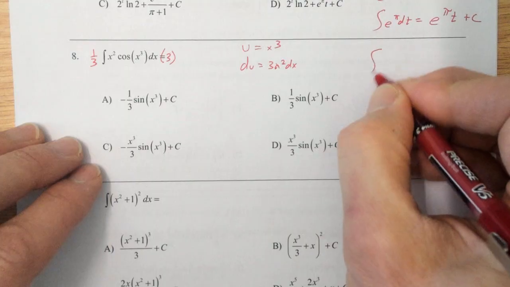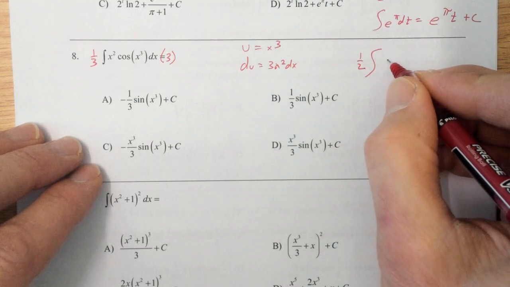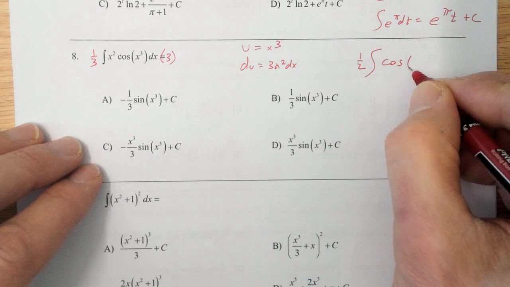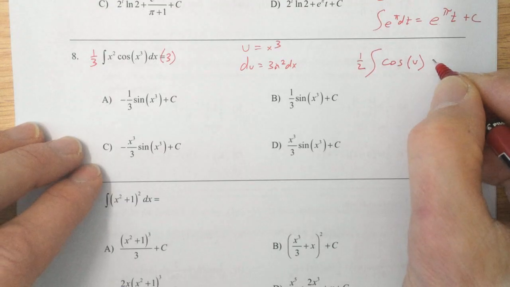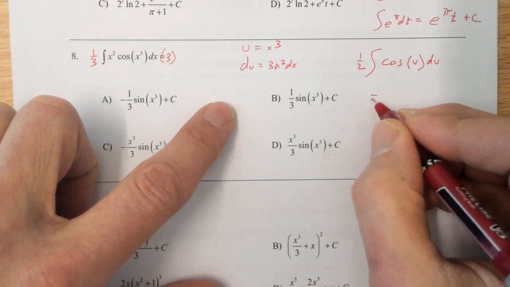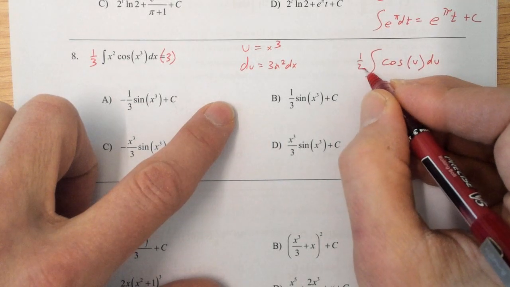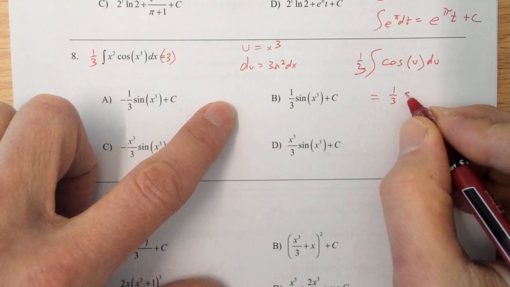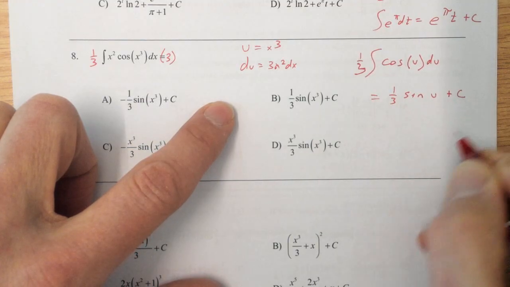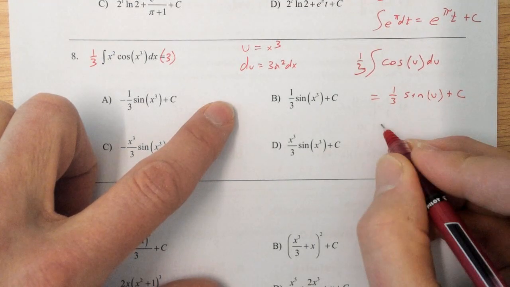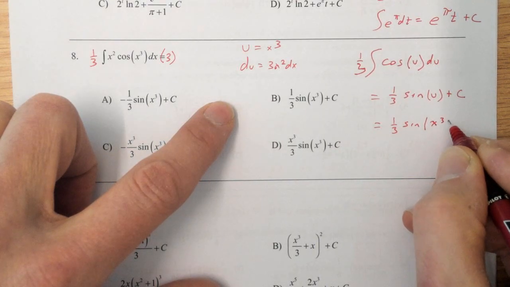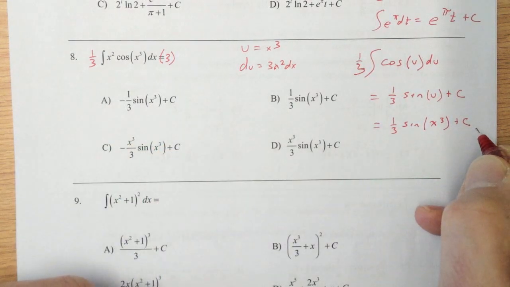All right, so we have the antiderivative of 1/3. Cosine is not part of the substitution. x cubed is now u, and then the 3 and the x squared and the dx are replaced by du. The antiderivative of cosine is sine. So we have 1/3 times the sine of u plus our arbitrary constant. And we back substitute, and we see our answer is B.